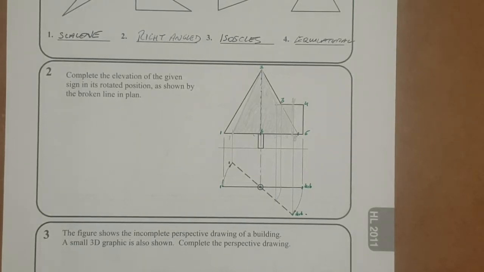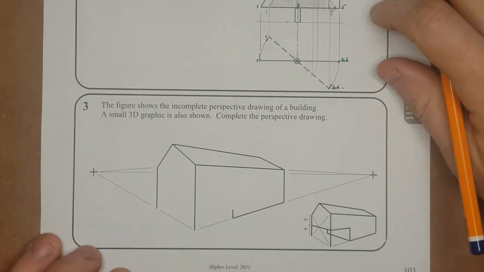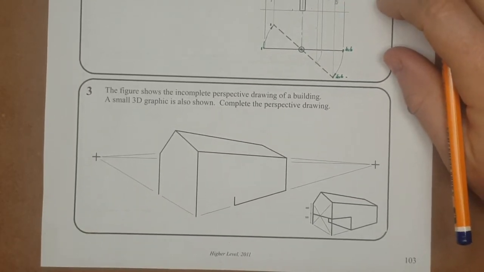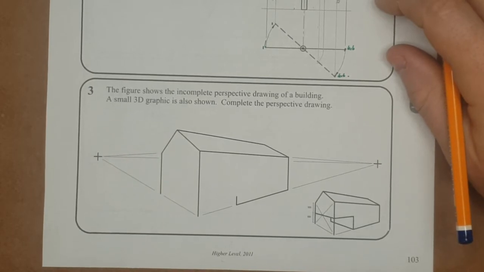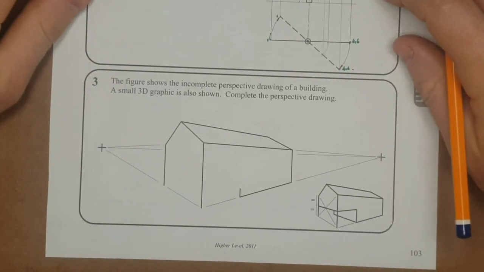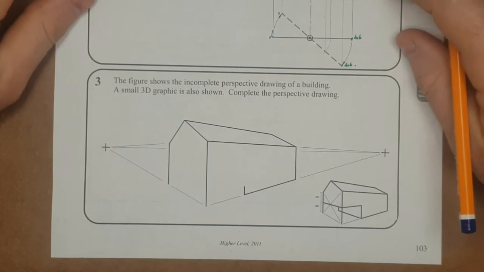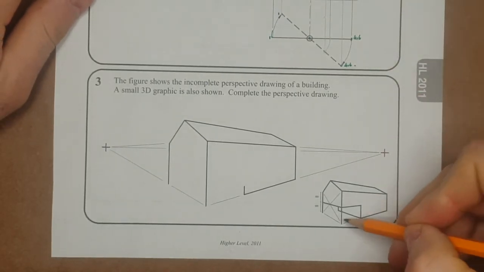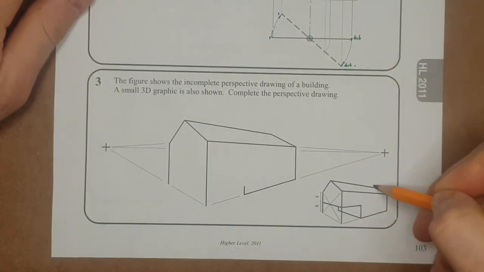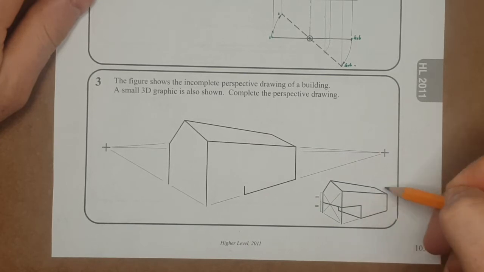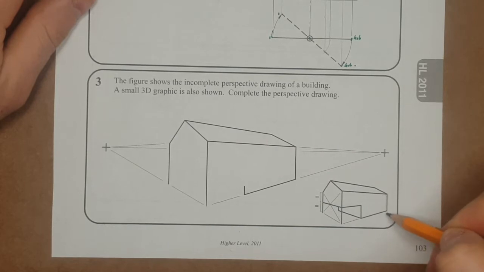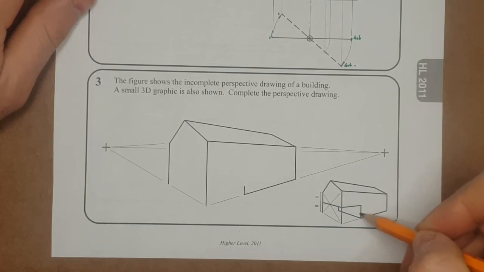Question 3 is a perspective. Now we have to take a look here at what's actually shown to us. The graphic will always tell us a lot of information in a question like this. The back or the right portion of the building is complete. The ridge all the way to the top is complete, which is strange. They'll often leave out a portion of that and you'll have to push through with your projection. And it goes along the ground, it gives us the finishing point here.